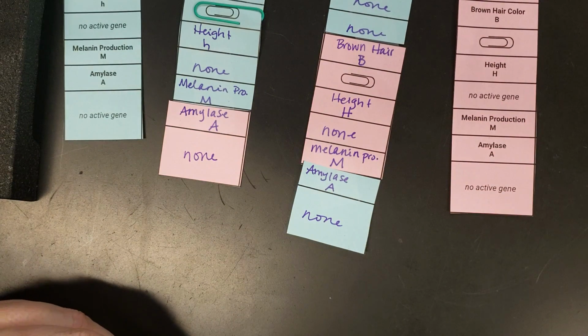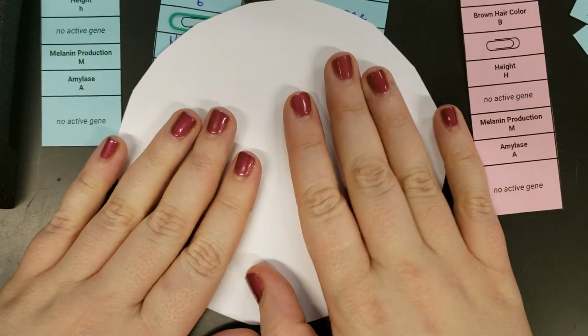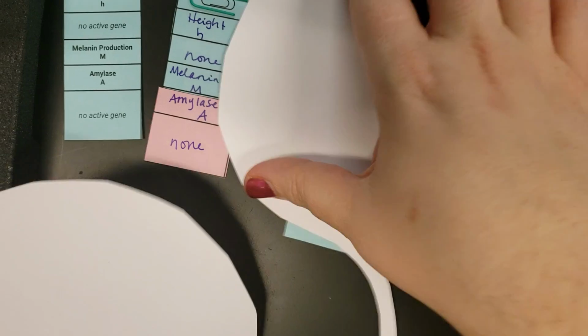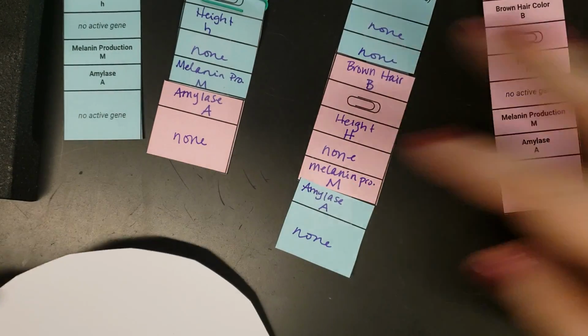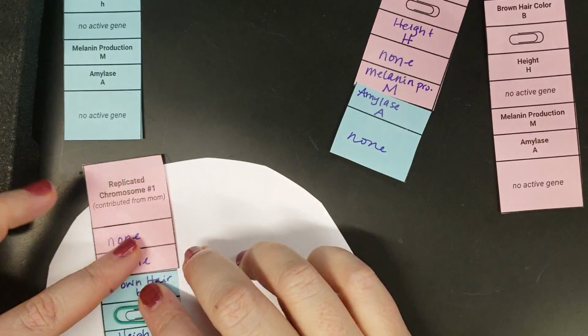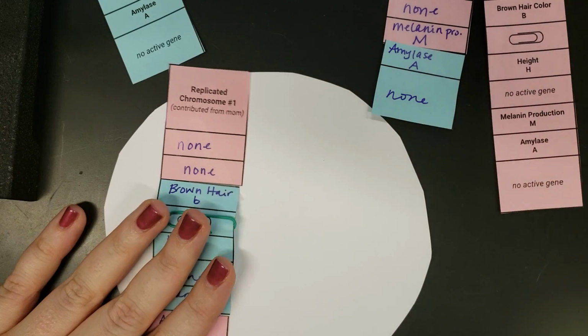And once you have done that, you're going to get a piece of white paper. If you're a girl, you're going to make an egg. And if you're a boy, you're going to make a sperm. You're going to choose one combination of your things, and you're going to put them on your gamete, okay? And then this is going to be for the next part.